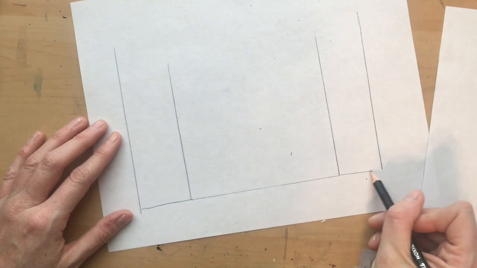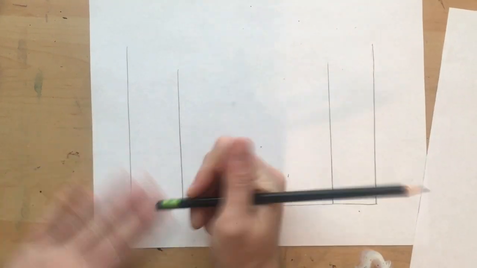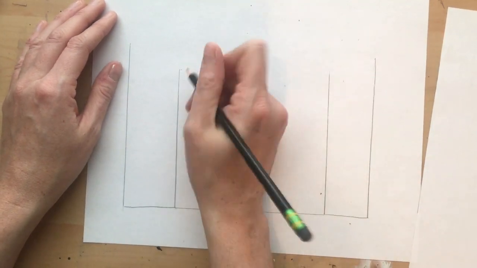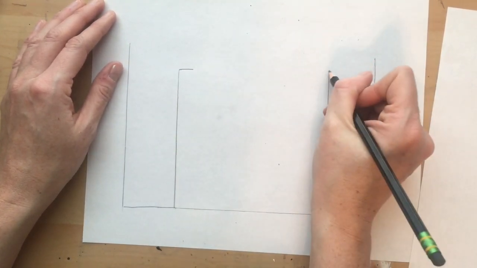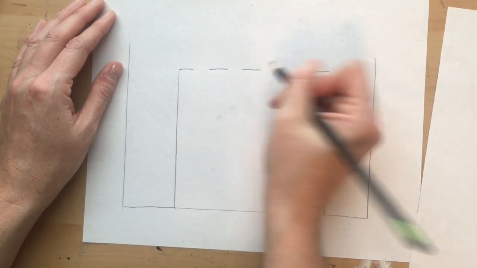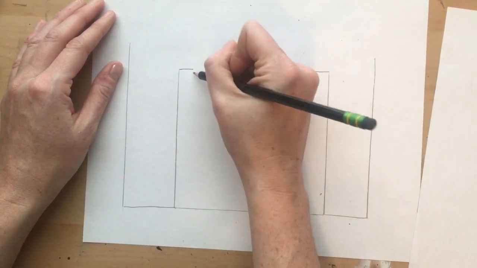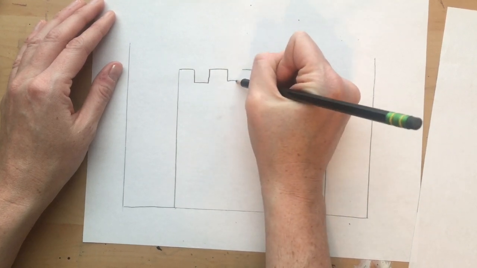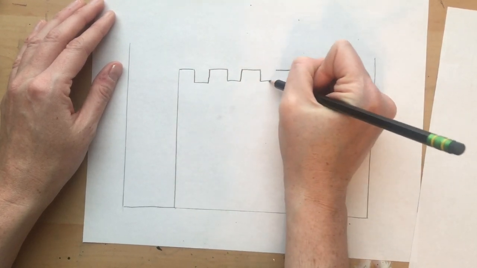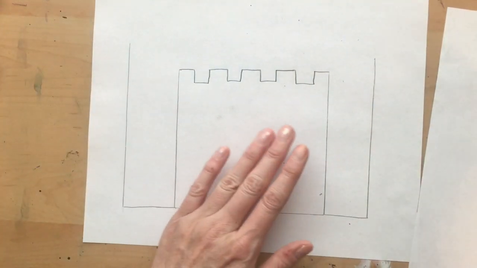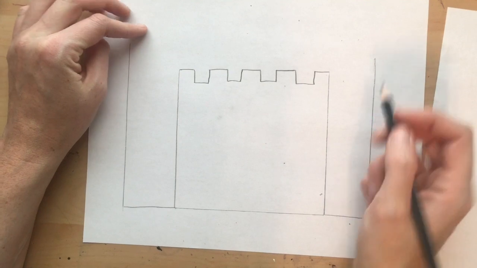Connect the bottom of your rectangle to the square you made in the middle. And now go to the top of the square. Draw a line coming across and another line, a dashed line, not a dotted line, a dashed line, and take that line down and up. That is the center of your castle.